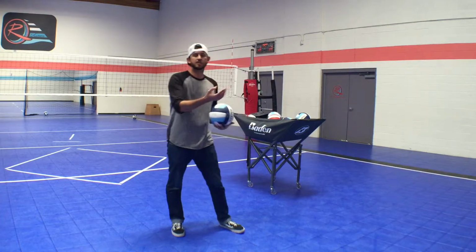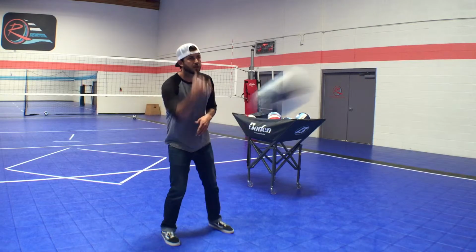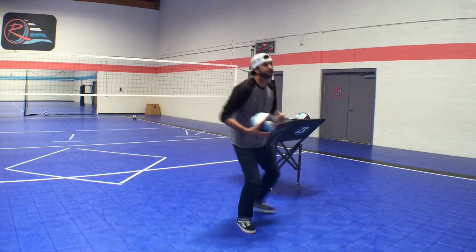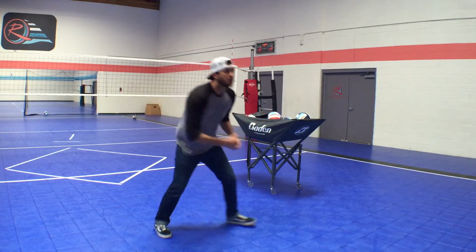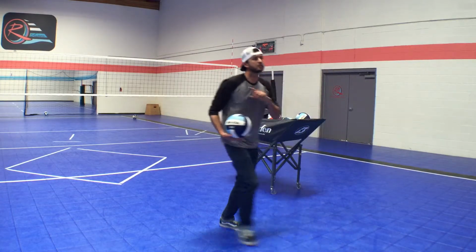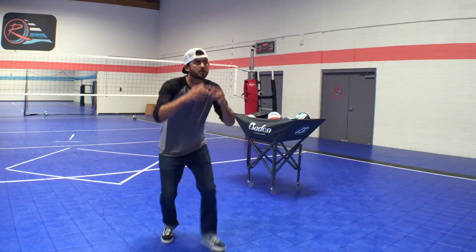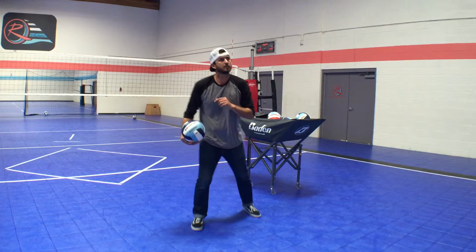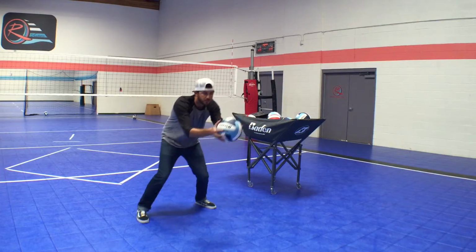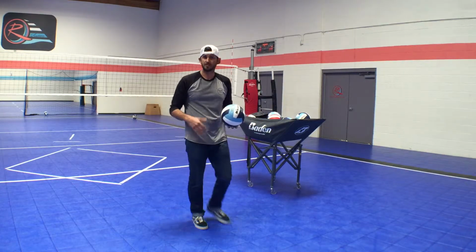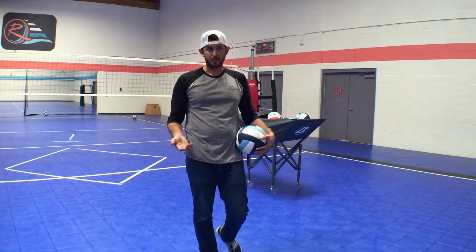Okay, so throwing some balls against the wall. 1, 2, 3. 1, 2, 3. Let's go to the right. 1, 2, 3. A little high. 1, 2, 3. That was one where I didn't have a lot to move, but I still was able to get the 3 steps in.